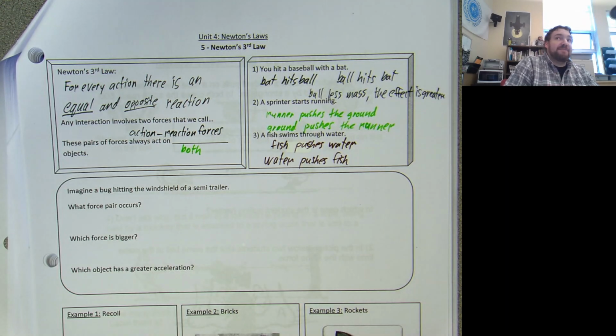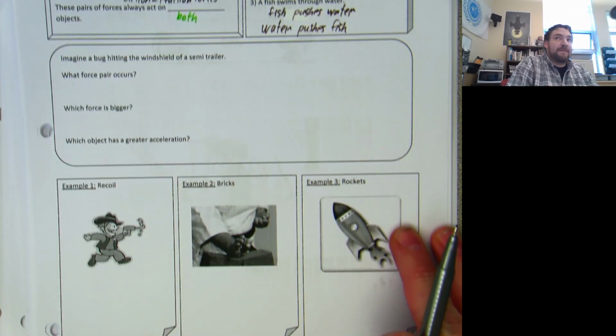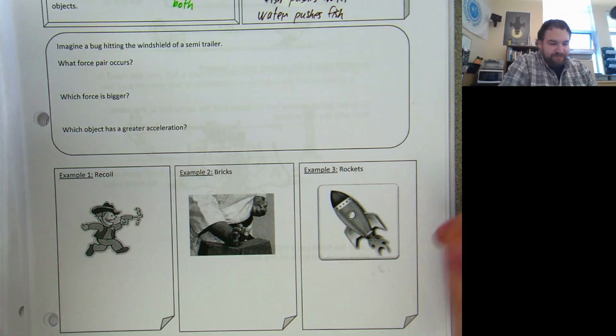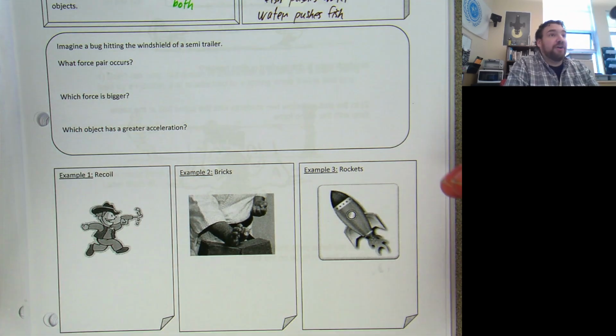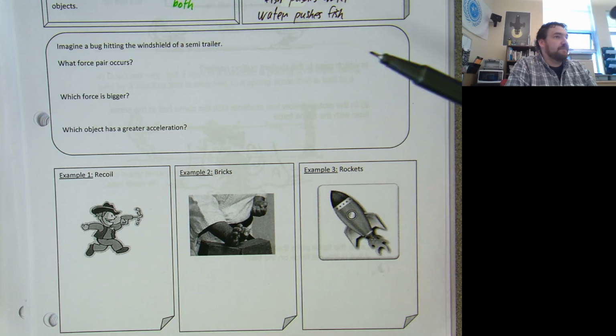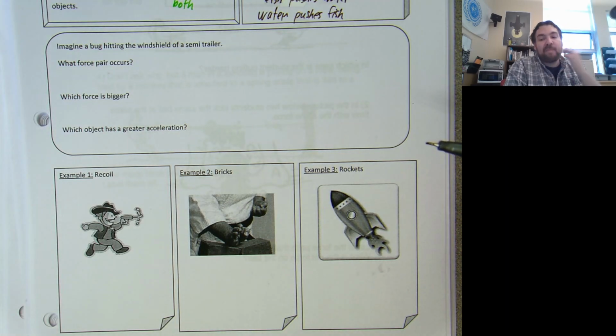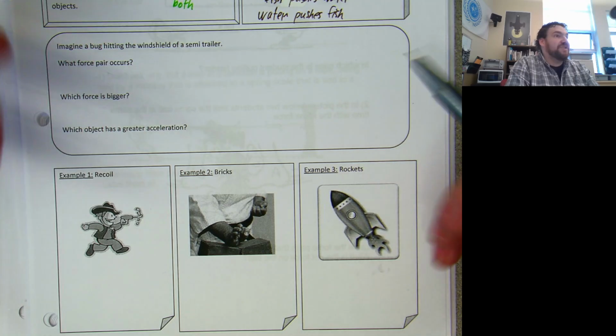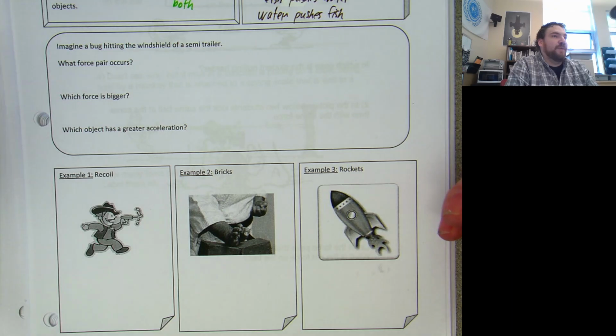Let's do a practical example of this, and then I've got a story for you. Well, not so much a story as a science paper I'm going to read to you. So let's imagine a bug hitting the windshield of a semi-trailer. Happens all the time. What force pair occurs when this happens? What's the effect of the bug hitting the windshield?